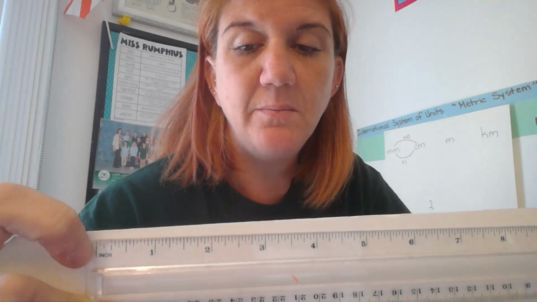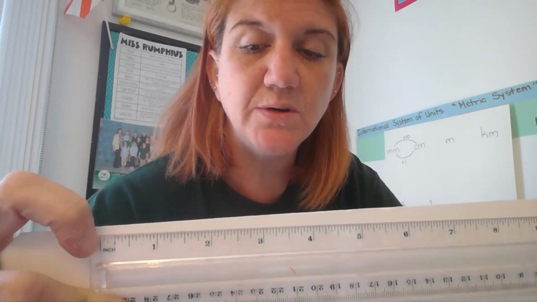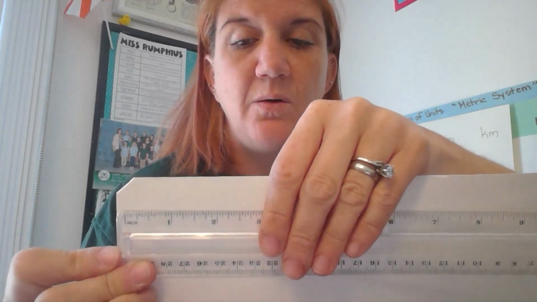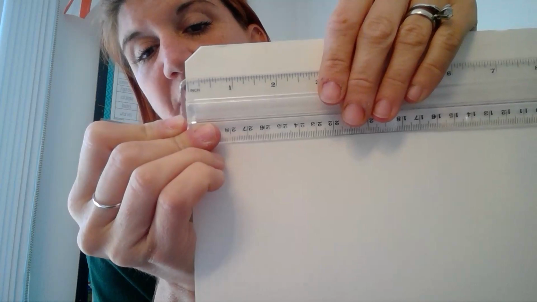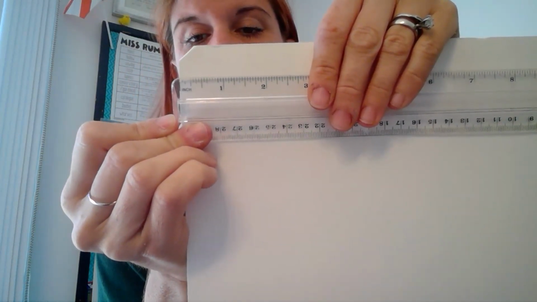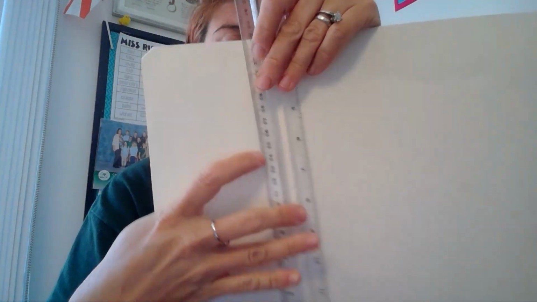And it's quite a bit of space, actually. So when you are measuring, remember to line up whatever it is right there on that edge. For example, I would not want to do this. I would want to go right there. See that difference?